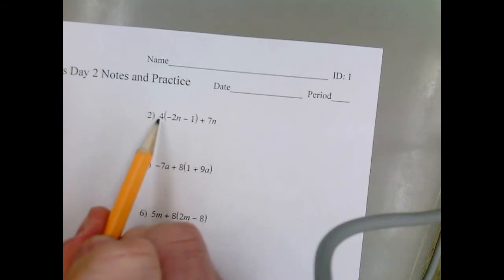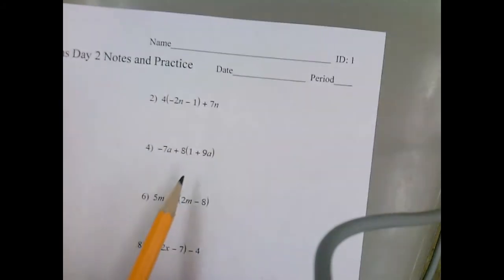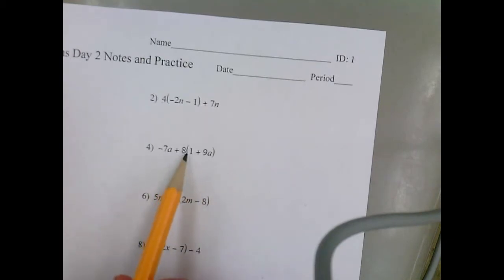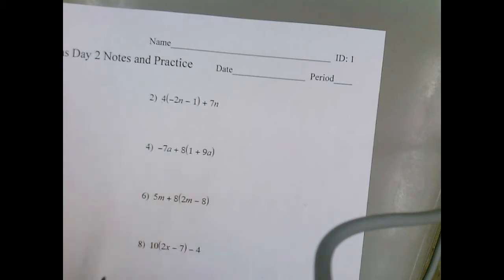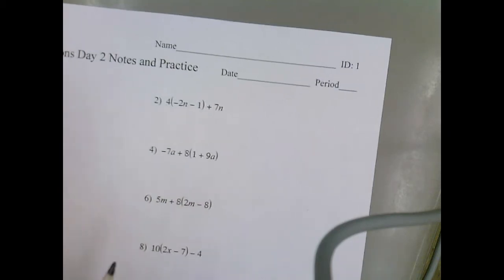You're going to want to distribute. Now, I know I'm distributing because this number 4 is touching the parentheses. Down here, I'm only going to distribute this positive 8 because it's the only thing touching the parentheses. This is not, so it's not going to be distributed into the parentheses. Kids get bent out of shape about that. It's the number that's touching the parentheses that gets distributed.